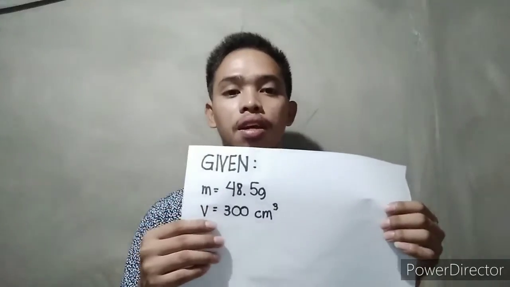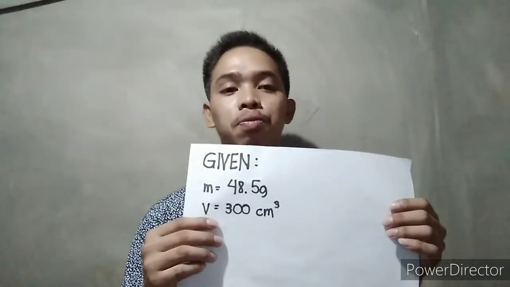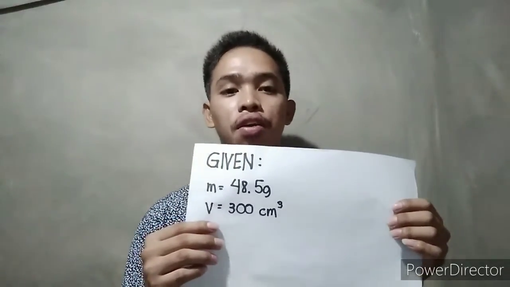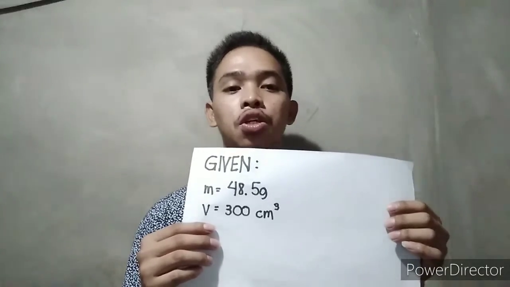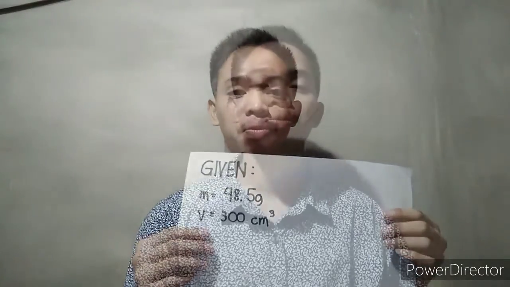So in solving a problem, first thing we need to do is write the given. So the given that we have on that problem is this. m equals 48.5 grams, which is the mass. V equals 300 cubic centimeter, which is the volume. So what we are going to do is to find or solve the density of scrap metal.